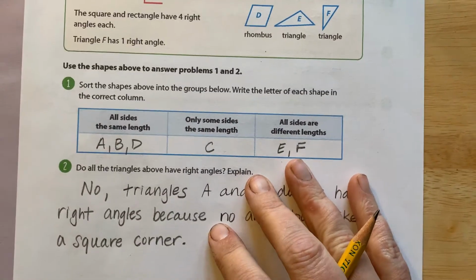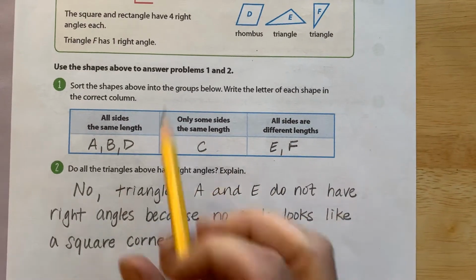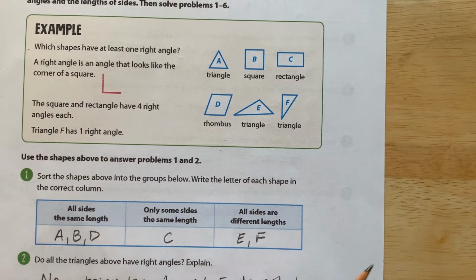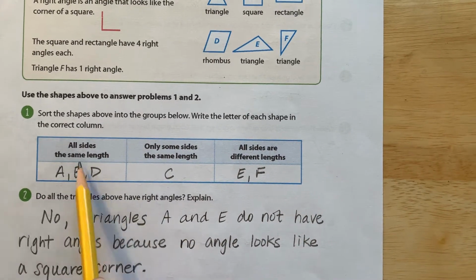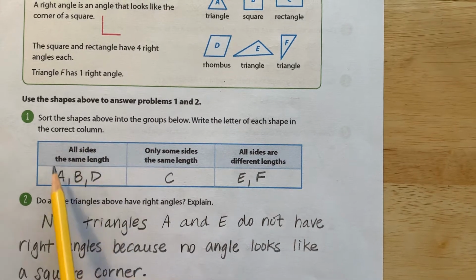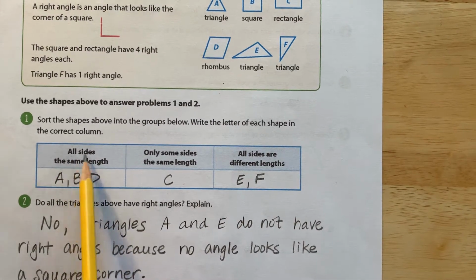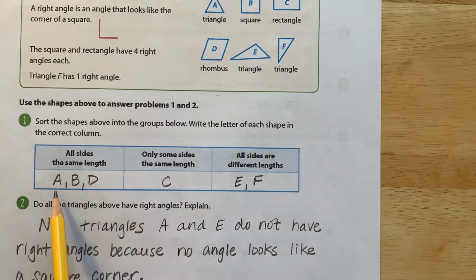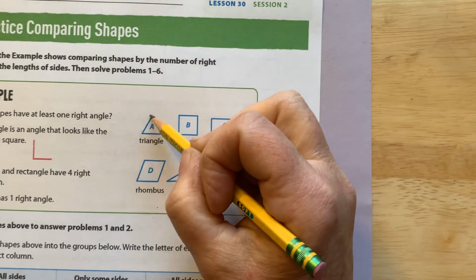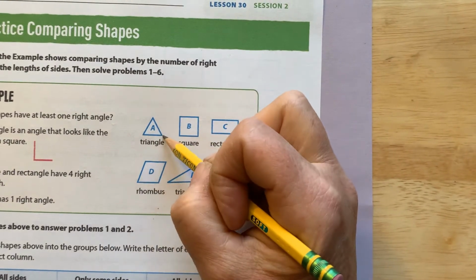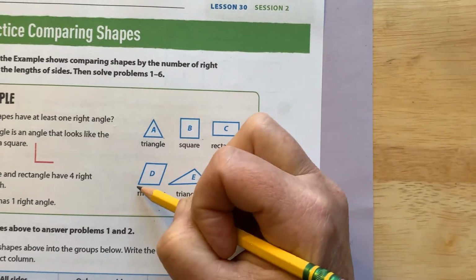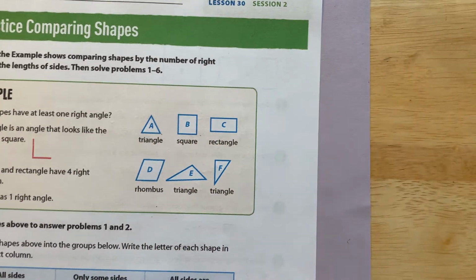In number 1, they had you sort the shapes from the above group. So they had you look at these shapes and you had to sort them according to the information they're asking for. So they asked you to find all the shapes that have the same side lengths. So all sides the same length. You should have picked A, B, and D because A has 3 sides that are the same length. B has a square with 4 sides with the same length. And D is a rhombus with 4 sides of the same length.